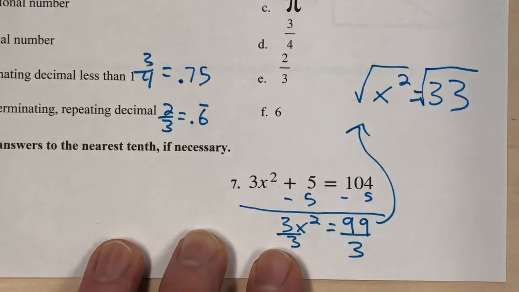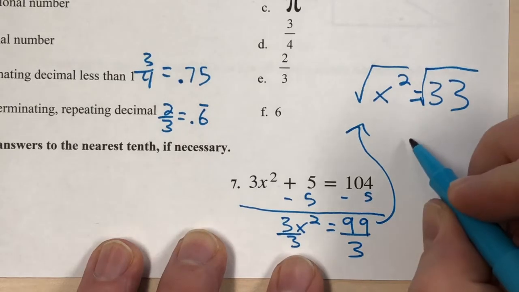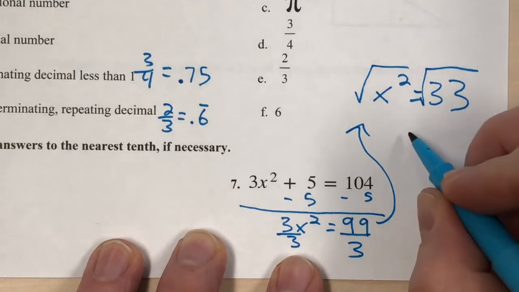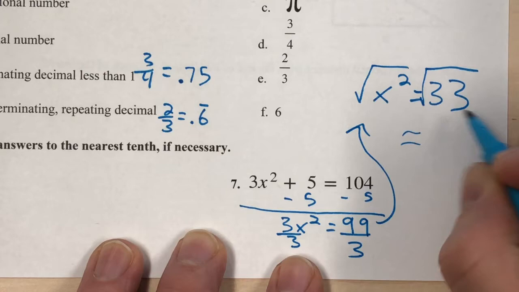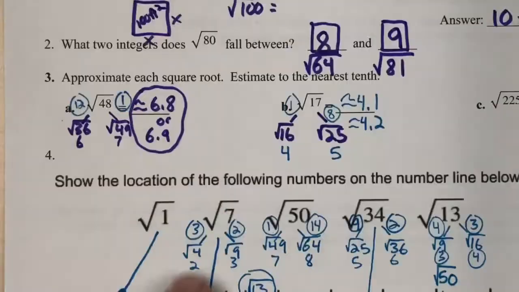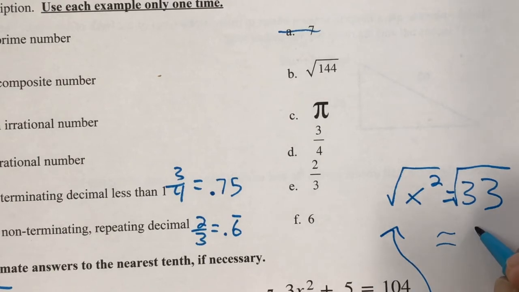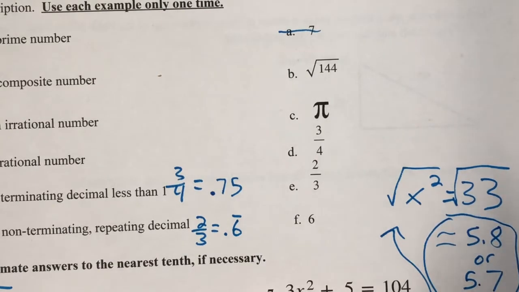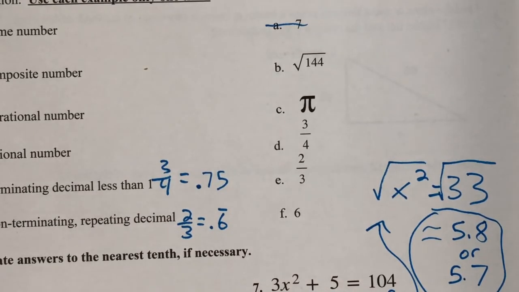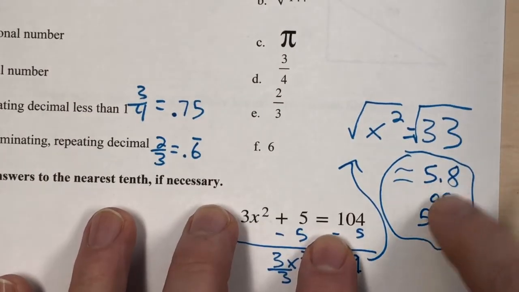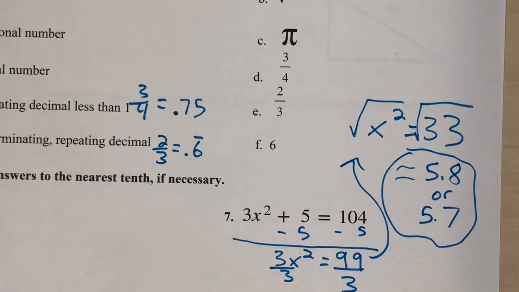So when I do that, I actually get an answer. If I do that little estimation trick with our little branches, I end up getting an estimate of around 5.8 or 5.7, either one of those is a pretty good estimate for it. So make sure you're, once again, rounding to the nearest 10th, and that's why I gave the 10th right here, is we estimated that.